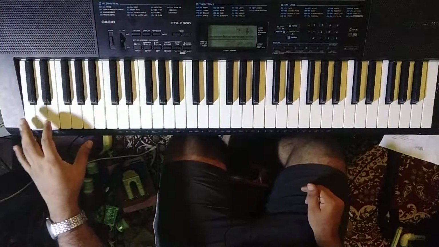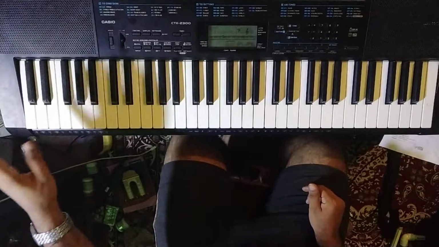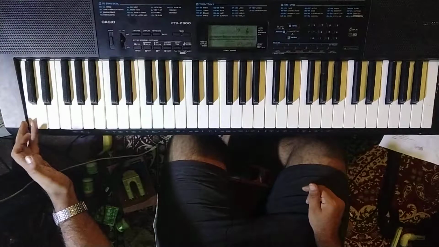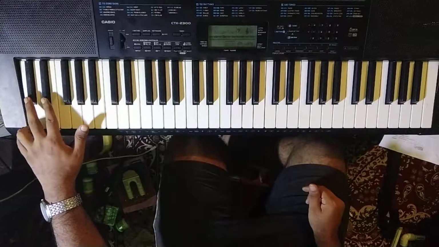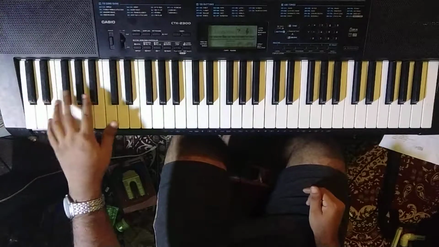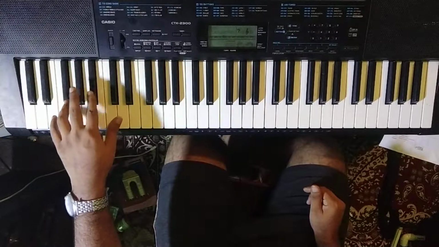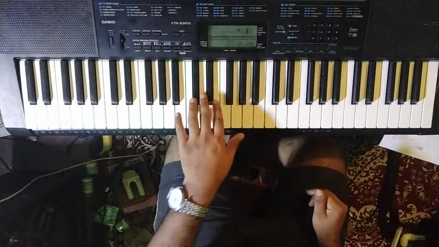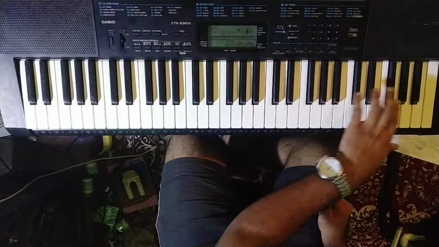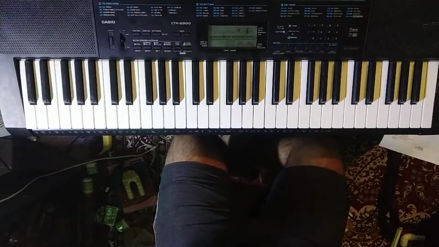Okay, so let's start. Here you can see that you have two groups of black notes. First group has two black notes, another one has three. So the same thing continues over the keyboard, you can see here.